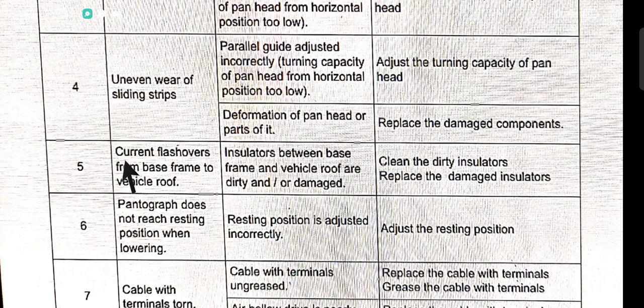Okay. Now current flashover from base frame to vehicle roof. Current is flowing from base frame to vehicle roof. What can be the possible reason for that? Insulator is the important component, as we all know, preventing the current from pantograph to the car body, right? So if there is rust and dirt accumulated over the insulator, then current can bypass through that dust and dirt and flow to the car body, which is a very rare case. It cannot happen because we are doing periodical inspection and our staff are also checking each and everything. So I don't think this can happen, but it is a theoretical, hypothetical, imaginary case we are considering, right?